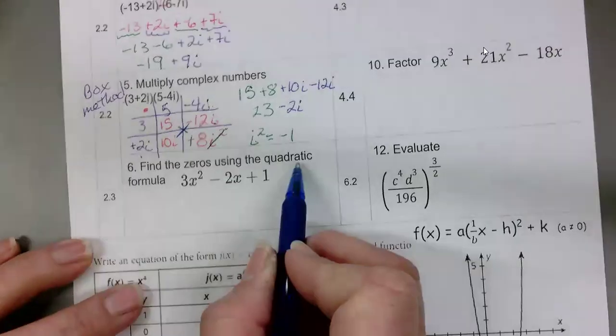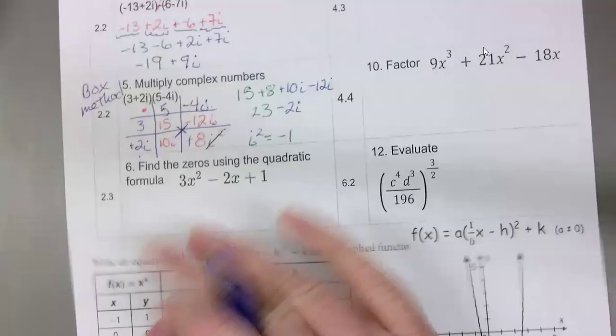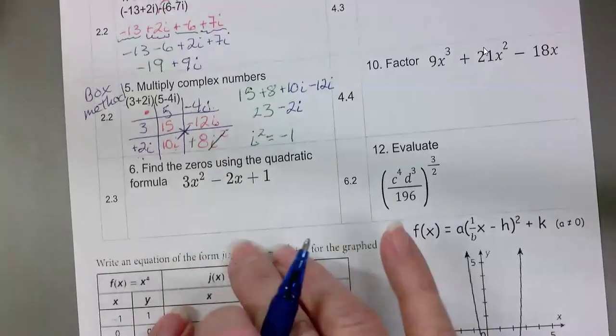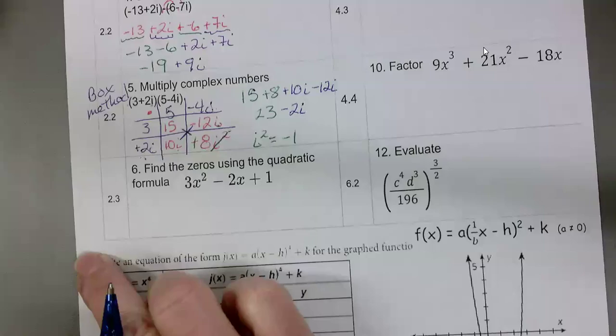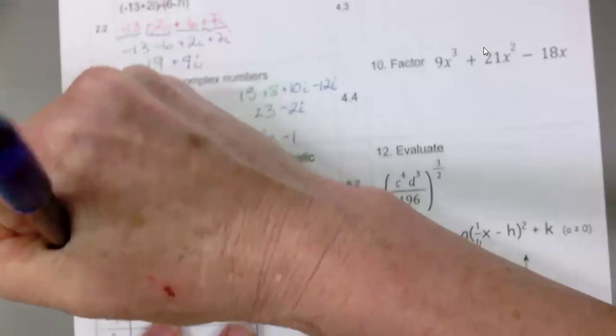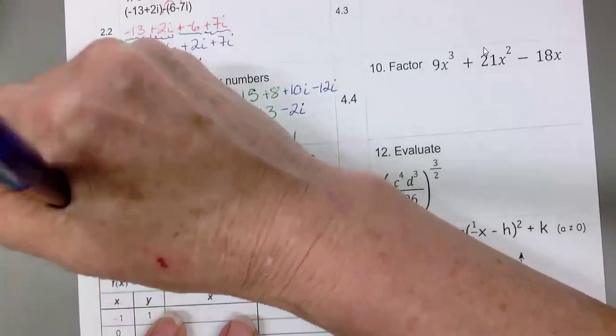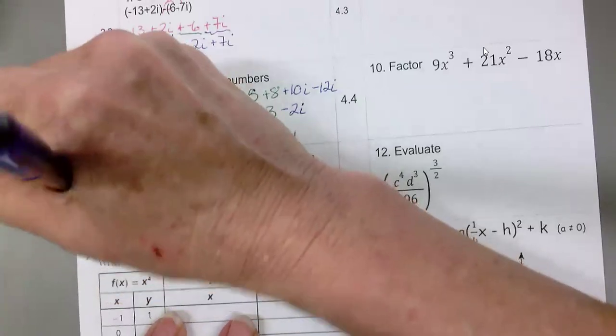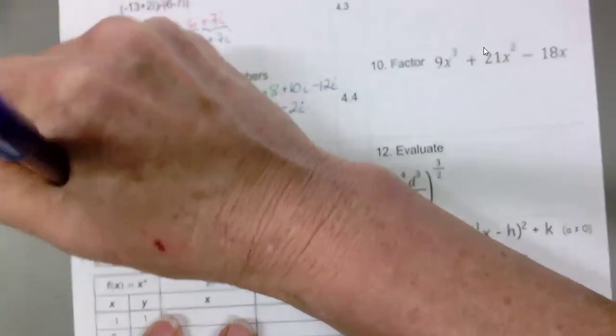Finding zeros using the quadratic formula. So first, most important thing, and I'm going to run out of room in this space. So if you have lined paper, that would be super smart to use that. I'm going to write my quadratic formula to the side. So x equals -b plus or minus the square root of b squared minus 4ac, all over 2a.